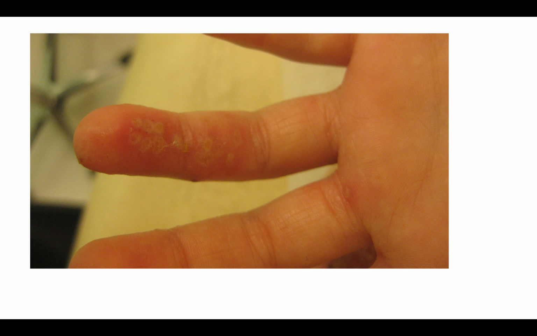This is how it looks when HSV infects the finger, usually in children but also in adults. This is called a whitlow, where a person might suck on their finger while they have active HSV in their mouth, and they can have this severe infection, which can look very different in different scenarios. It can look very large and accumulated, or it can look like coalesced vesicles, as you can see here, with local erythema around it as well.